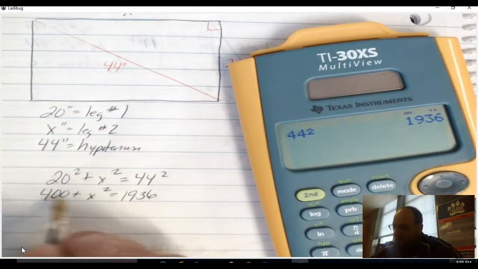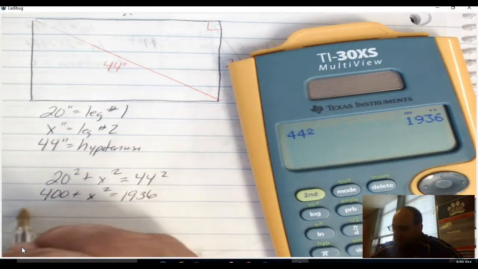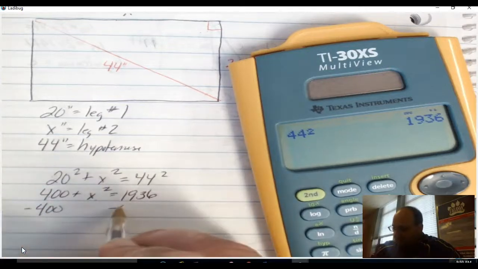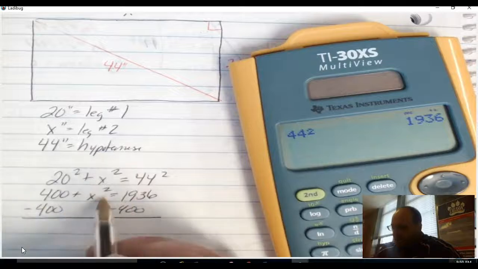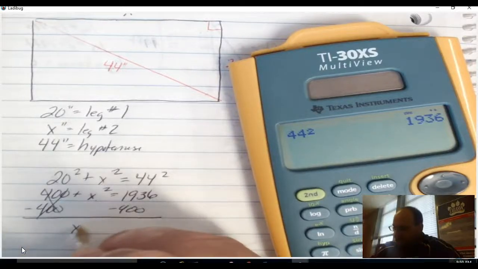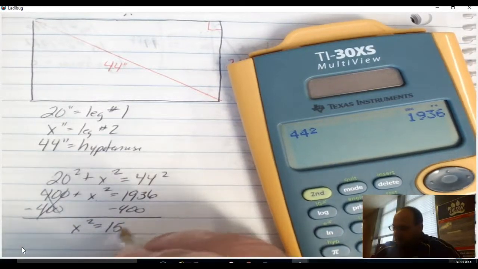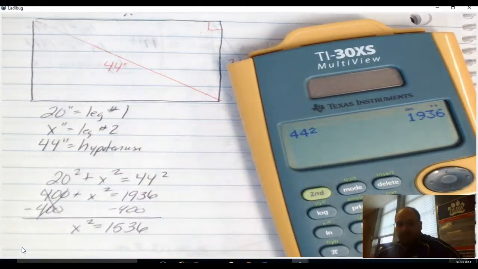I need to subtract 400 because I want to get x squared by itself. Notice that I'm not doing the square root yet. I have to subtract and get it by itself. This cancels out, and this leaves x squared. This leaves me with 1,536.